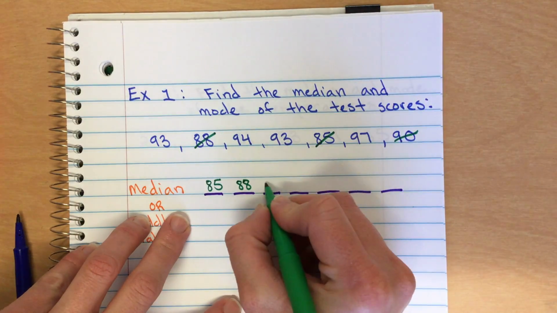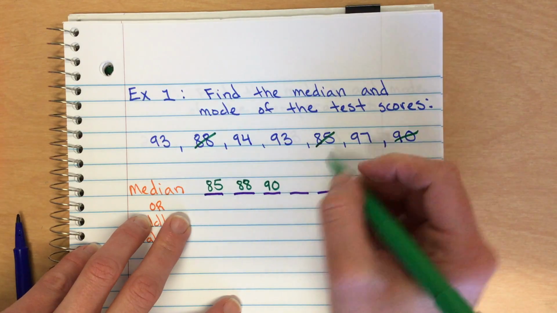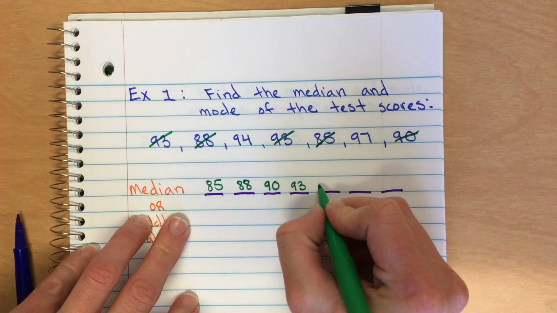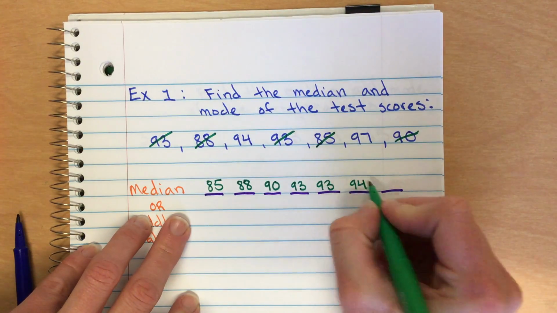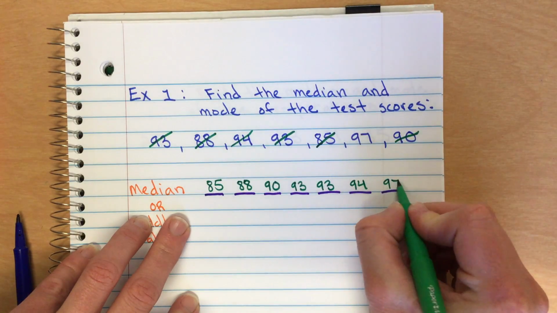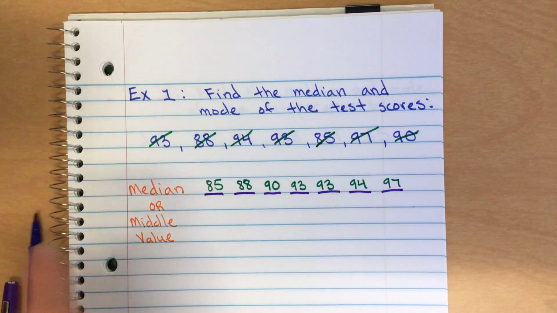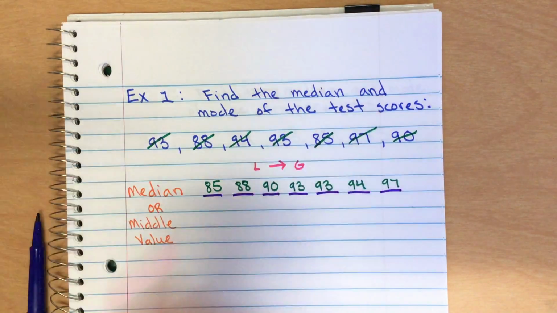Next is 90. Then we have 93, 93, 94, and 97, okay? And I've crossed out all my numbers and I filled in all my blanks, so I know that I listed all of them. And we listed them in order from least to greatest.